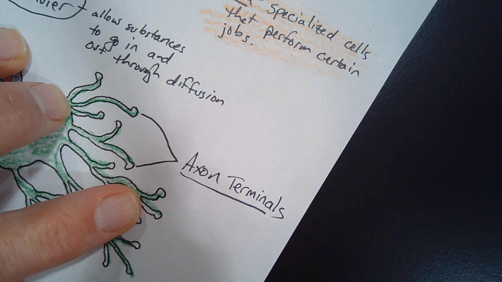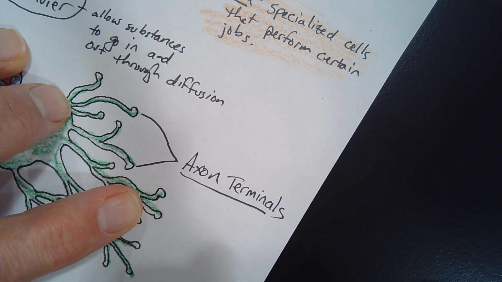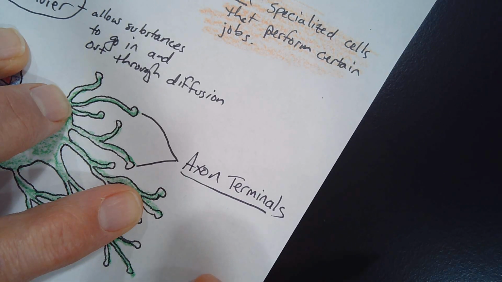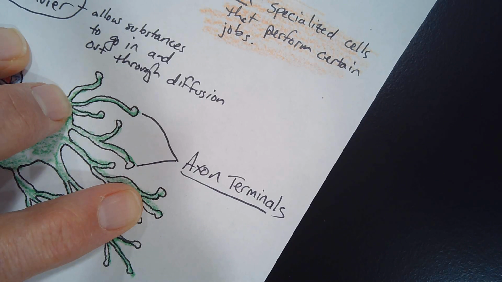Okay, what's a junction? How many of you have done any electrical work? Do you know what a junction box is? You've heard of it, right? Anybody done any construction work? Nobody? All right, a junction box is where a bunch of wires come together.